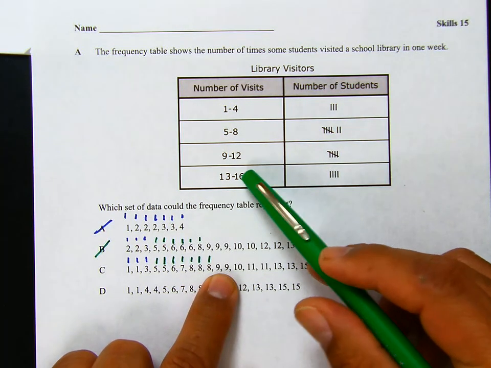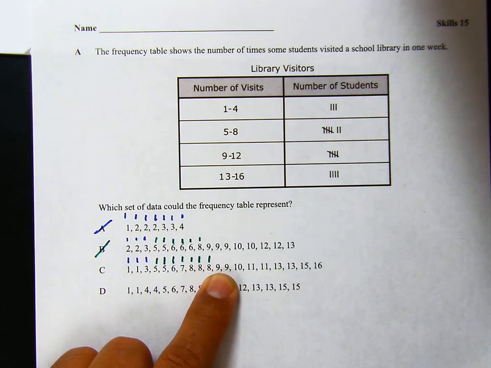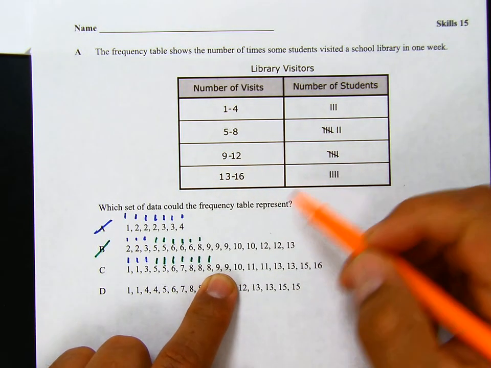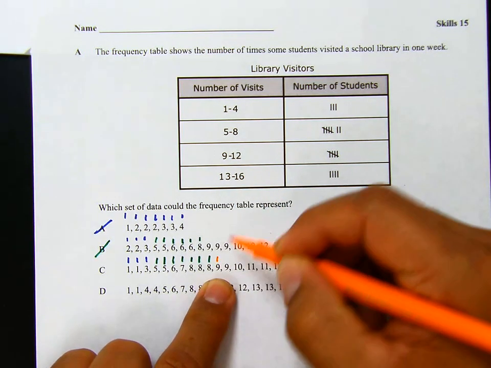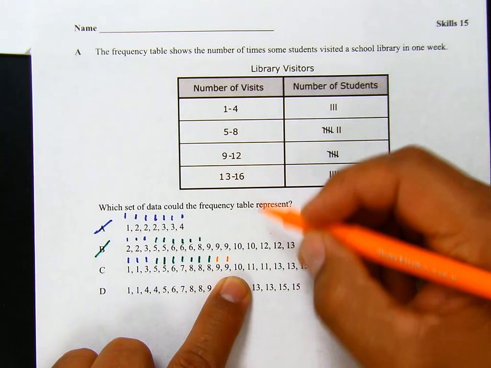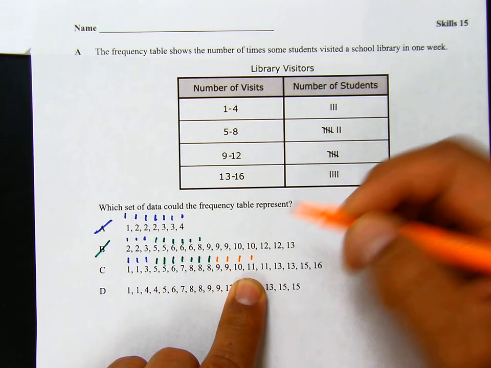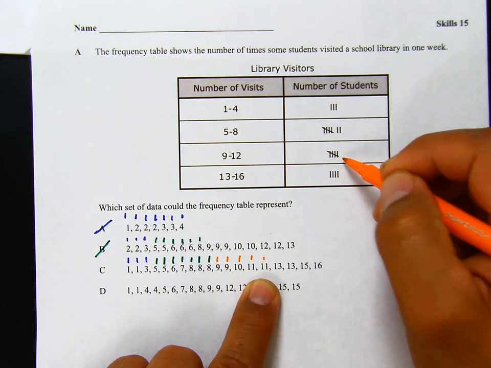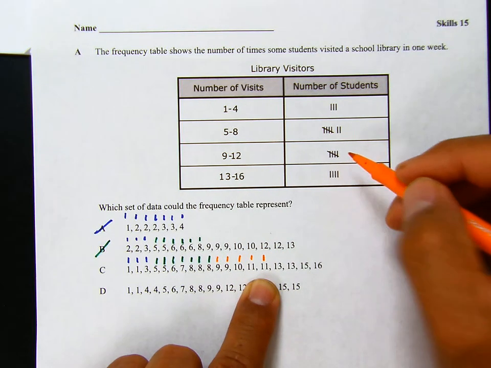So now we have to go between 9 and 12, and I should have 5 students that visit the library between 9 and 12 times. So there should be 5 students between 9 and 12. So 9, that's 1, 2, 10 is between 9 and 12, that's 3. 11 is between those two, that's 4. 11 again, that's 5. So that shows me 5. So this represents that data.